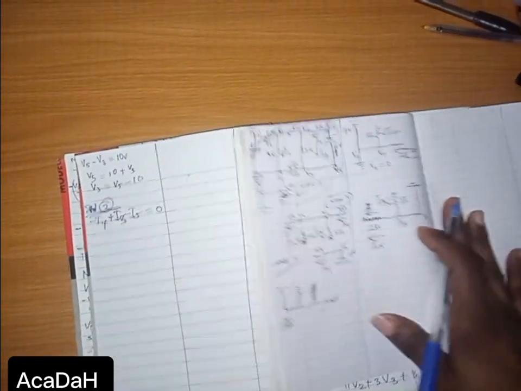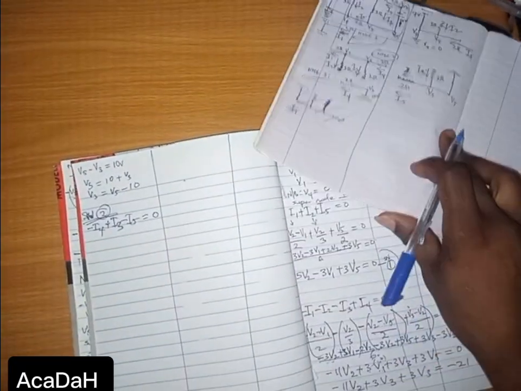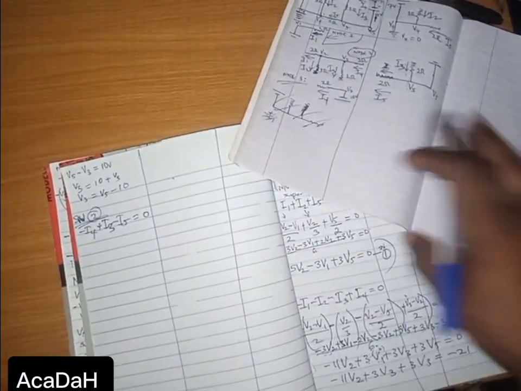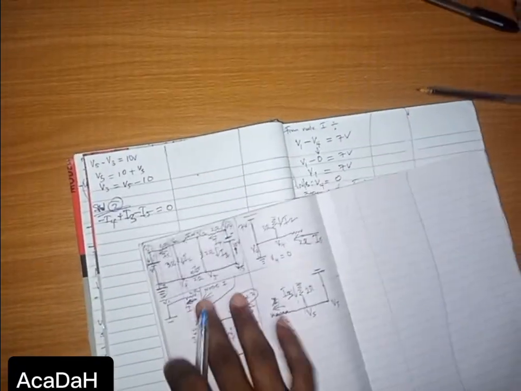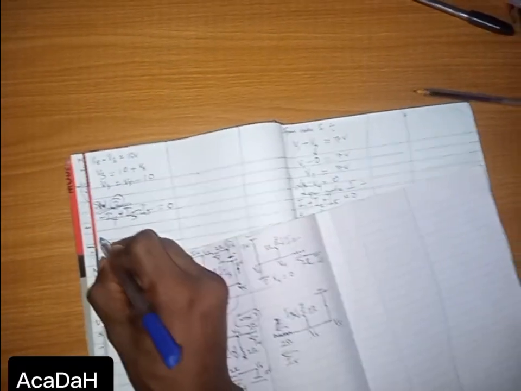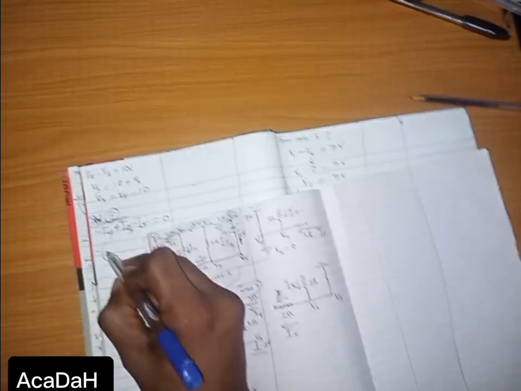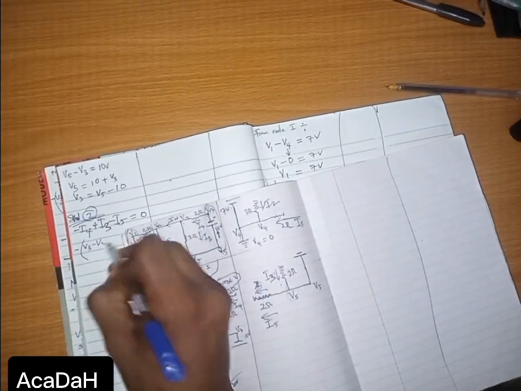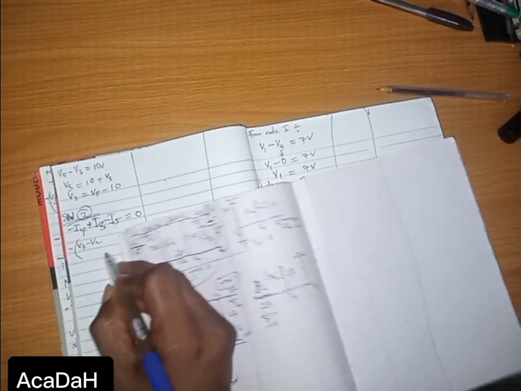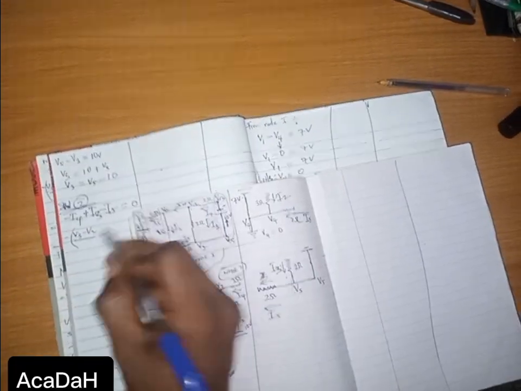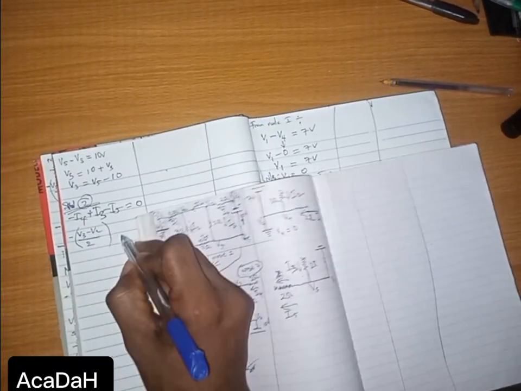So for I4, have we done anything for I4 before? Okay, let's do it again. I4 is in between V3 and V2, so it's V3 minus V2, because the current is moving in this direction and V3 is higher, all over the resistor in between, which is 2.